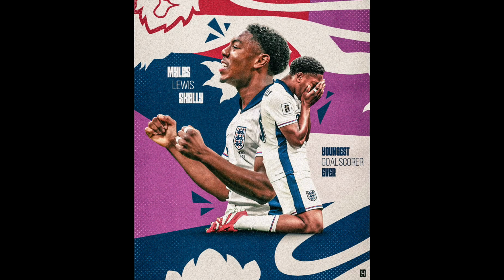And there we have it, guys. Here's my final design for the Wonder Kid, who is Myles Lewis Skelly, youngest ever goal scorer for England.